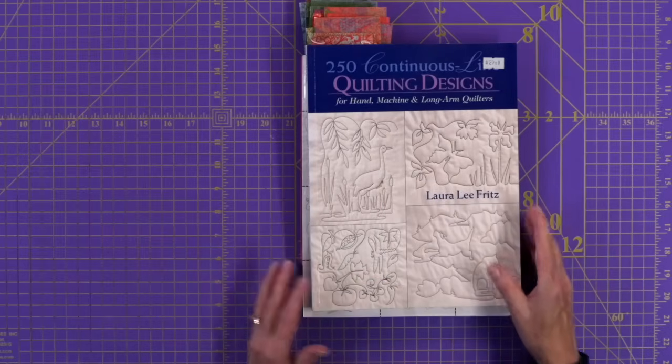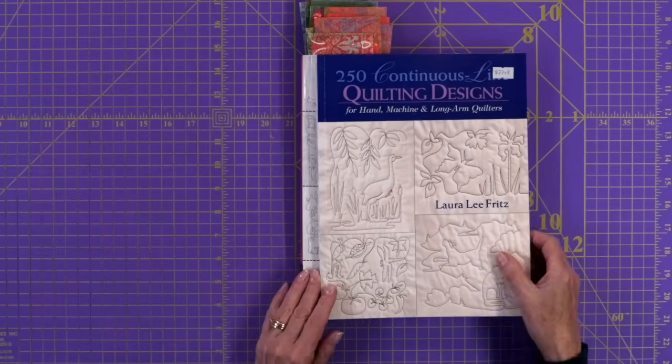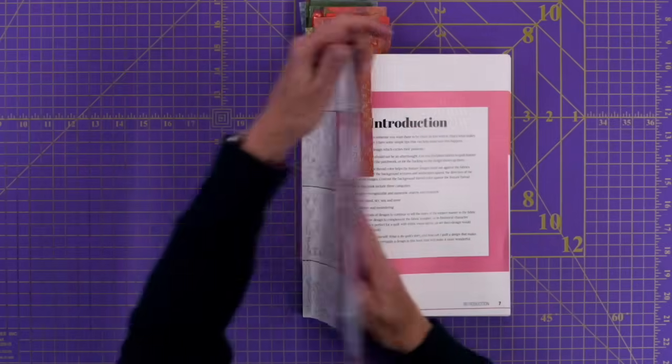Now, you may have seen some of Laura Lee's previous books, like this one, 250 Continuous Line Quilting Designs, and some of these designs are in this book. So it's, like they say, an encyclopedia of continuous line quilting designs. Now, you can use these free motion. You could use them for hand quilting as well if you wanted to. You could even use them to quilt on a long arm machine. So let's take a look at what she's got inside.